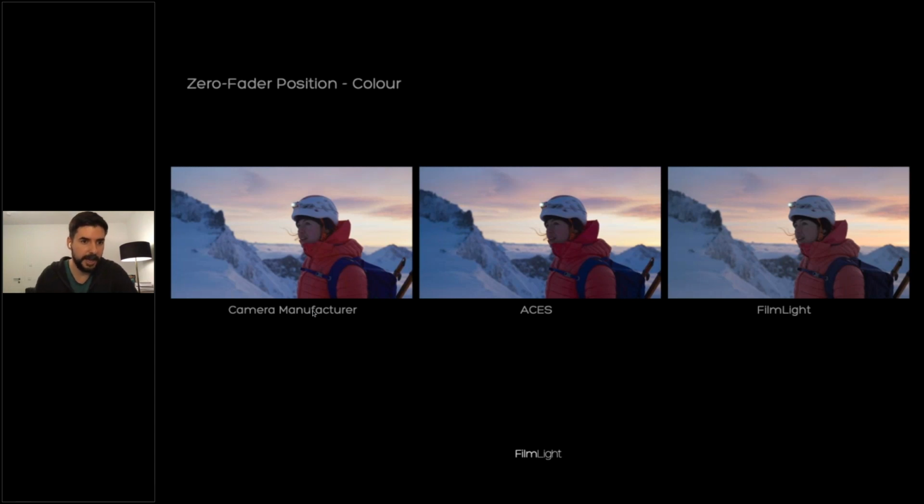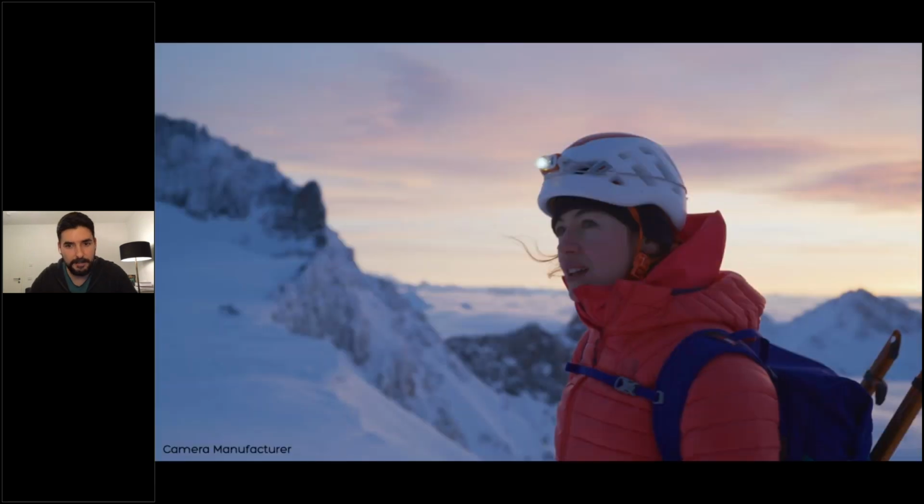So on the left, we have the camera manufacturer. In the middle, we have the idea of the Academy and the ACES framework, how this image should look on that specific display. And also we at FilmLight, we came up with our own color pipeline called TrueLight Cam, and in our pipeline, the zero fader position of that image would look like this. And let's go to full screen.